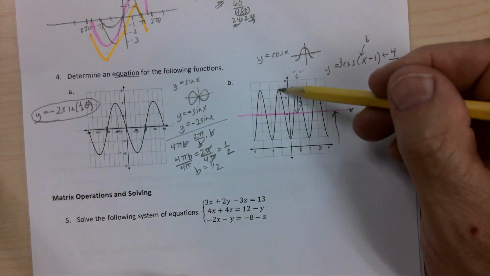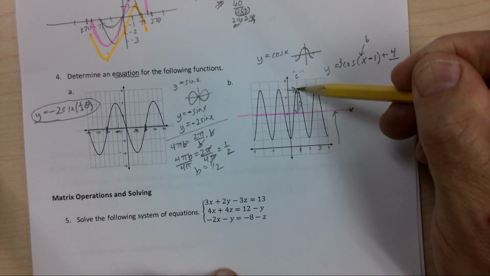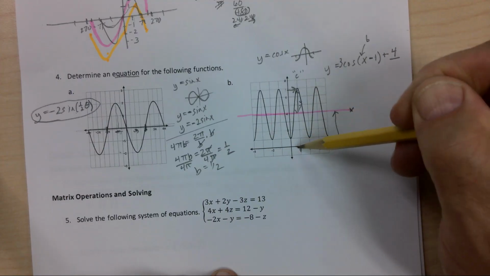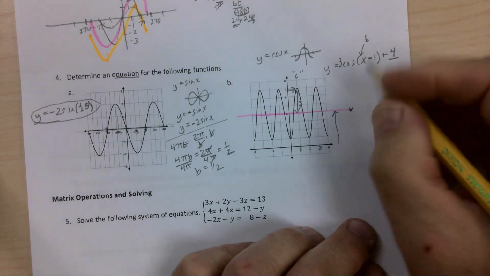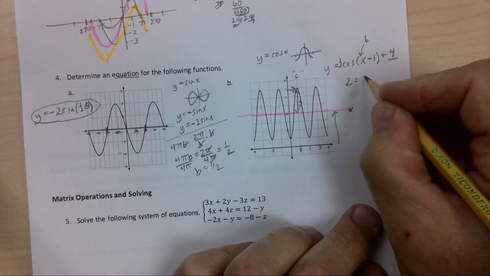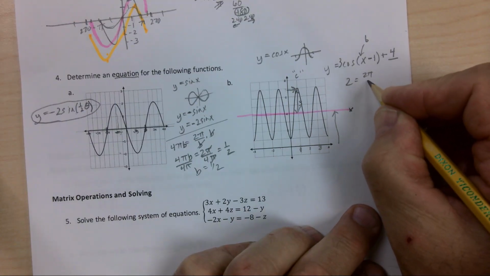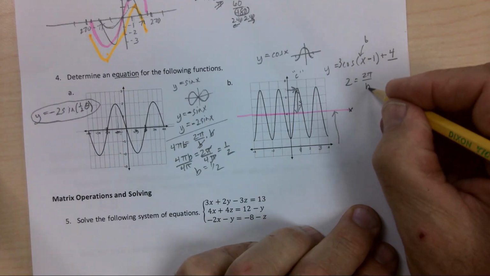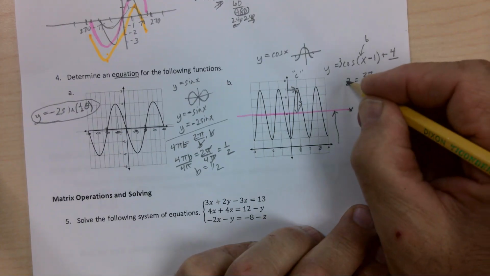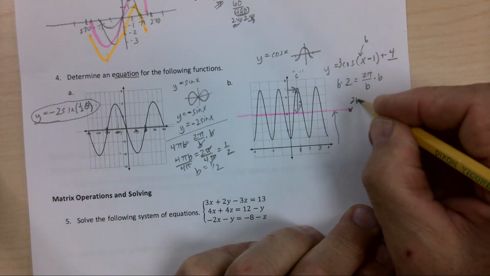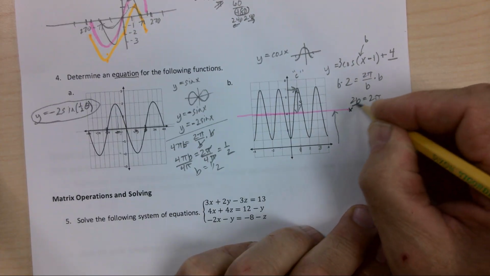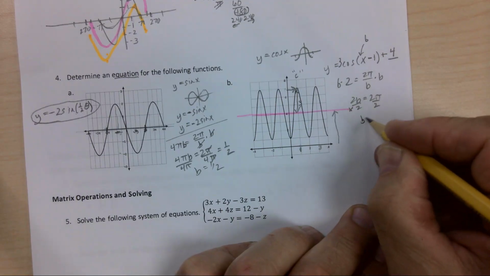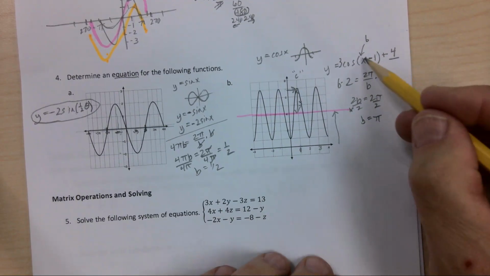So if we go peak to peak, that's 1 cycle. That's 2 radians. So period equals 2 pi all over b. Multiply by b, multiply by b, so I get 2b equals 2 pi. Divide by 2, and I get b is pi. So I got to put that in there.